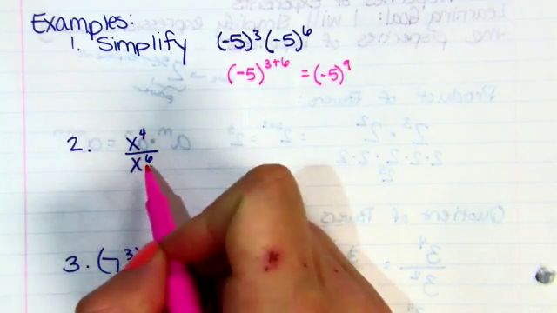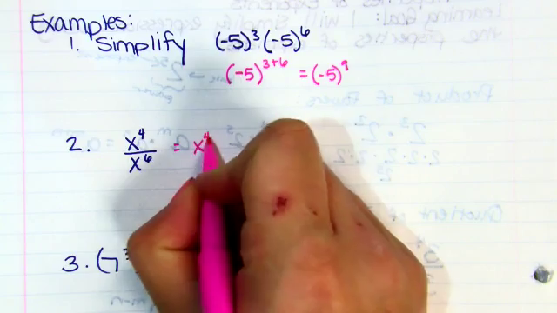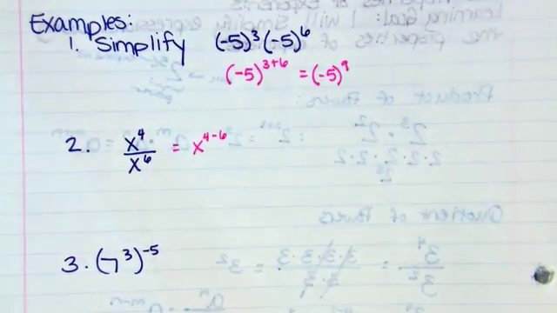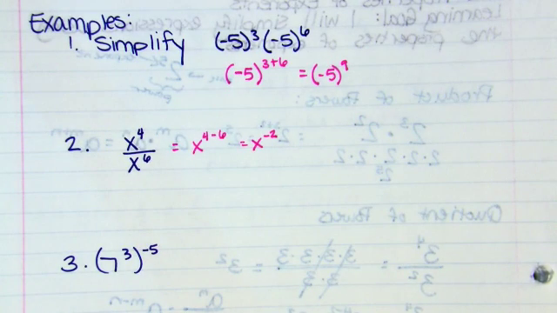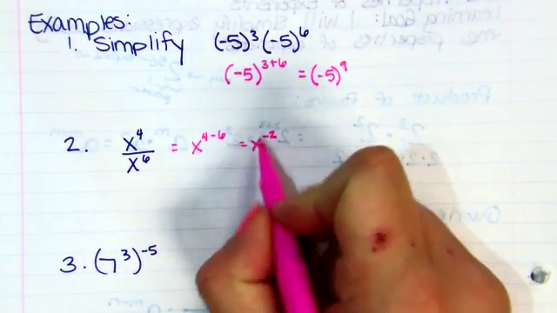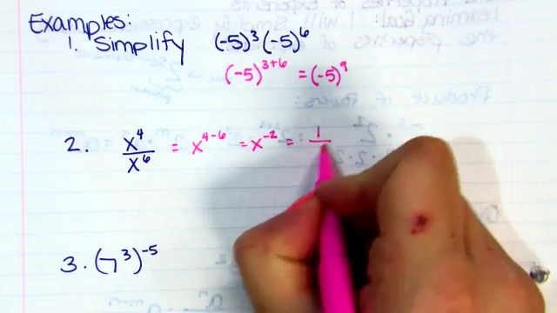For number 2, this is a quotient of powers problem. So I would write this as x to the 4 minus 6. I subtract my exponents, and I get x to the negative 2. However, you'll see a lot of times that the problem will say, write your answer using only positive exponents. I have a negative exponent right now, so I need to remember that that means take the reciprocal and make your exponent positive.